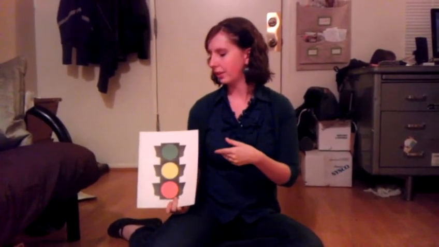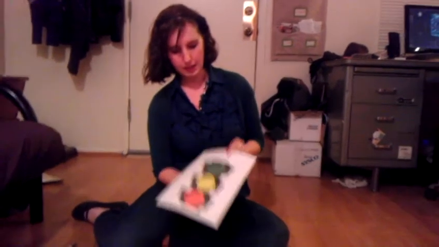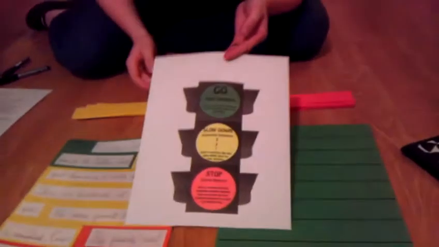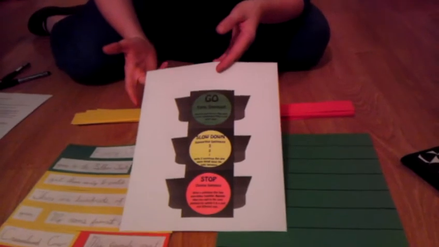So first I would start off talking about stoplights and making observations with the kids. You know, what are stoplights, what are they for, what colors are on them, and what does each color mean and represent. And so I have right here a stoplight to stand up while you're talking about it. I'll probably laminate this so it's not as flimsy. And then on the other side, it's the same exact stoplight, and I have an explanation about each one. And this will probably be posted in the classroom to help students remember this.